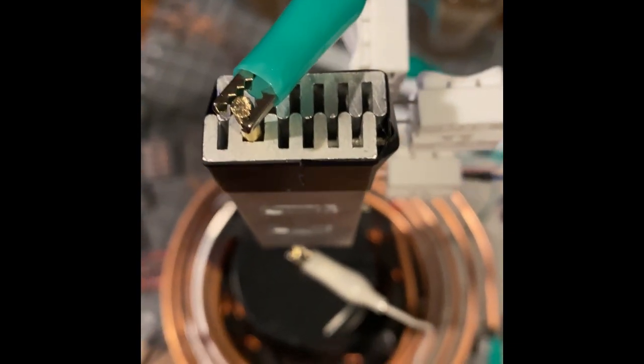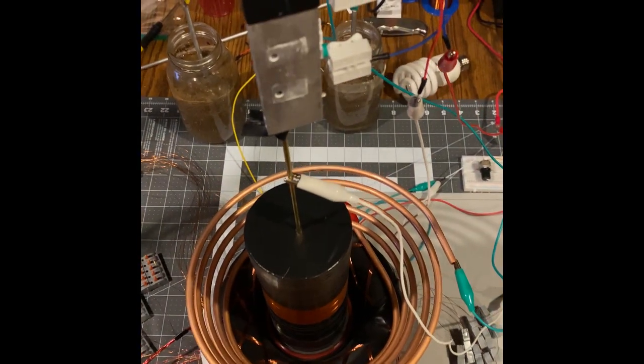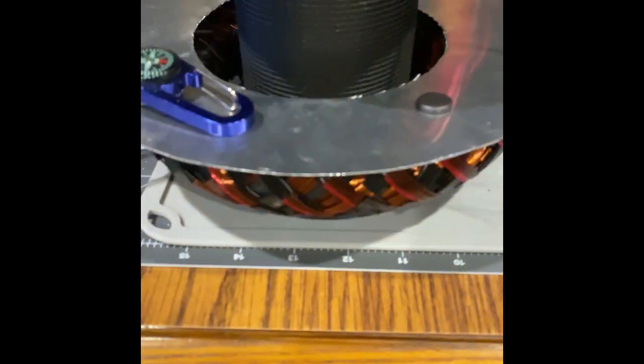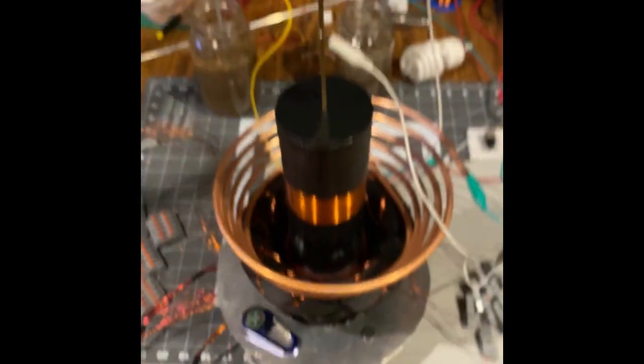So maybe that's the next step we'll try before we venture into trying to get that circuit housed inside here, down in the depths. So that's all.